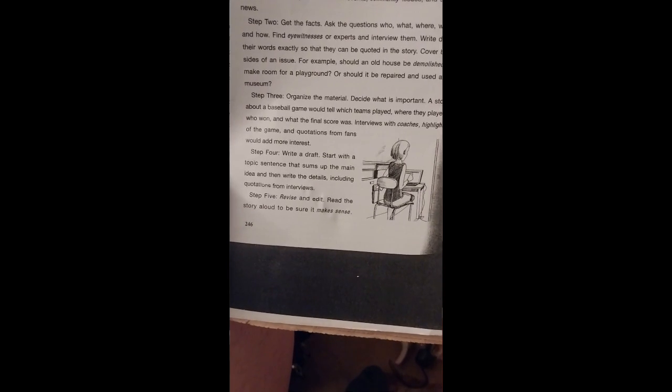Step two, get the facts. Ask the questions who, what, where, when, and how. Find eyewitnesses or experts and interview them. Write down their words specifically in detail so that they can be quoted in the story. Cover both sides of an issue. For example, should an old house be demolished to make room for a new playground, or should it be repaired and used as a new museum?